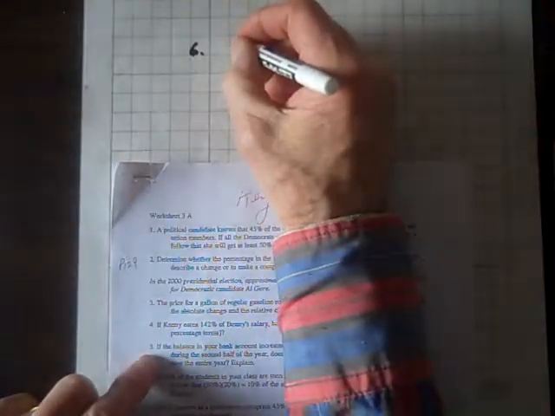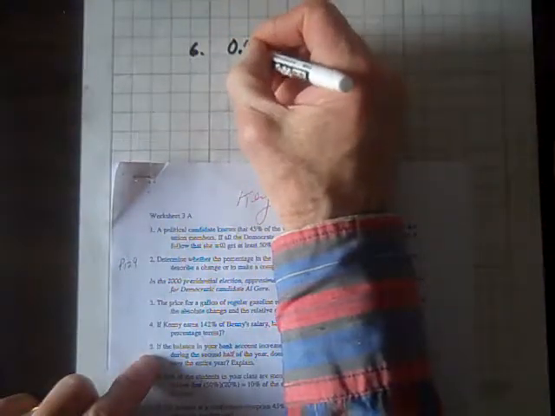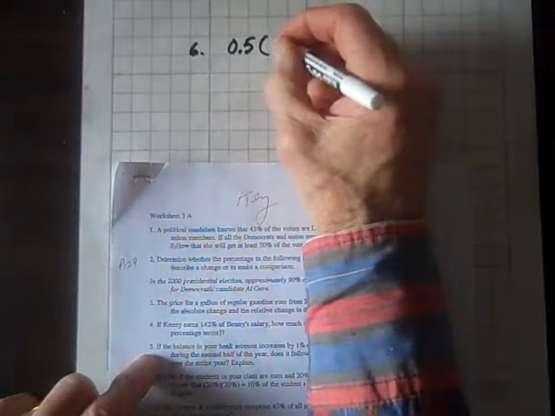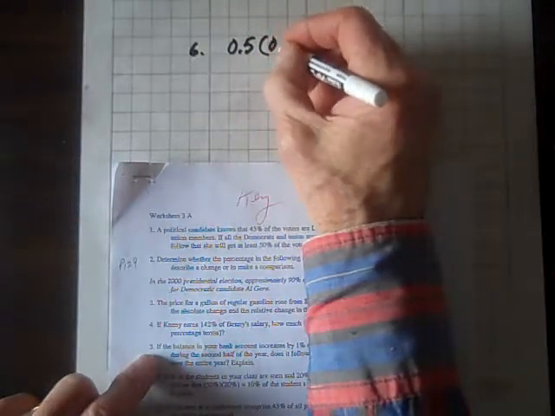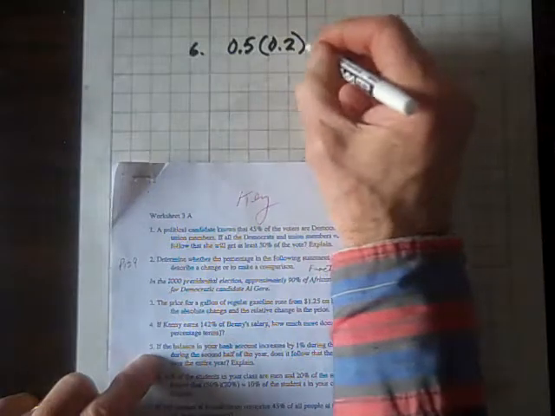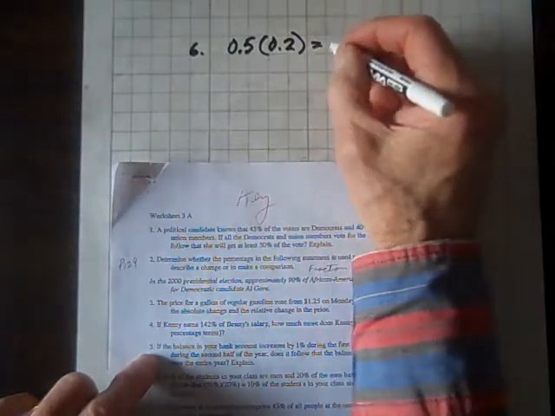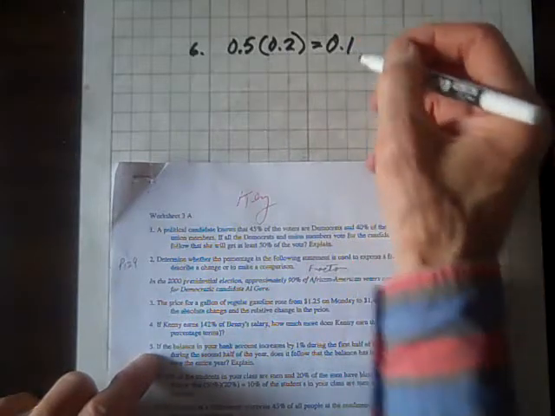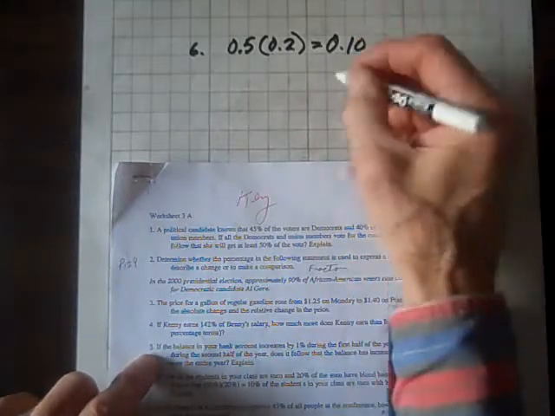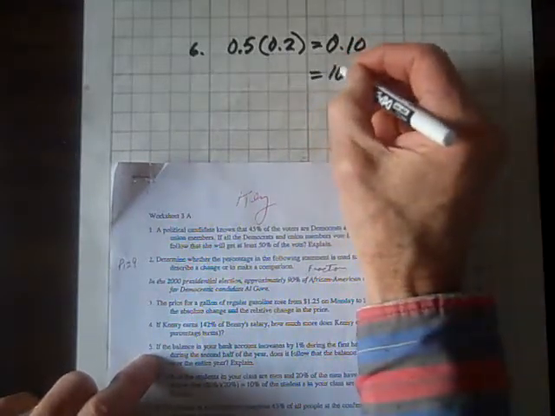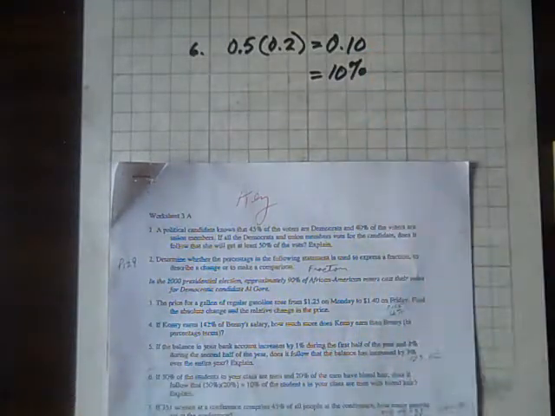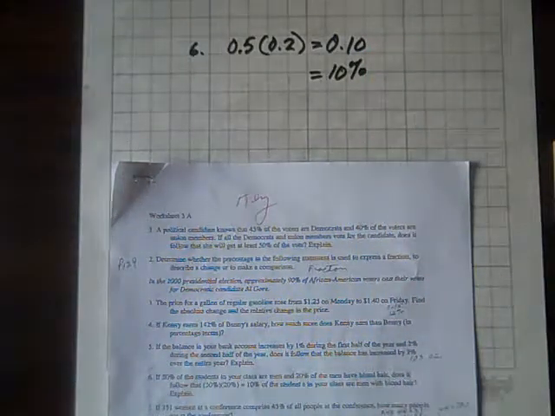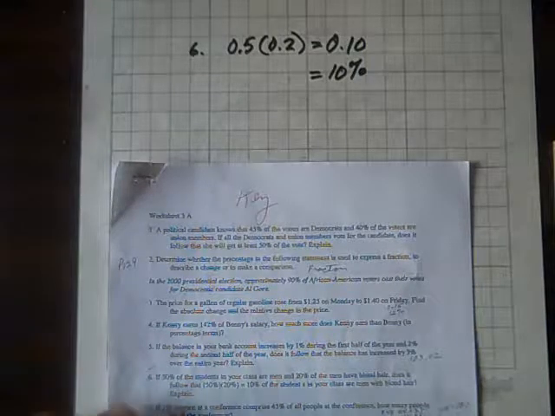Well, 50% is the same as 0.5, times 20% is the same as 0.2, and when you multiply those out, you do get 0.10, which implies that 10% of the students in your class are men with blonde hair.